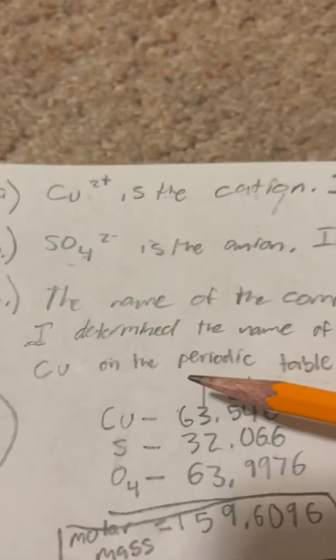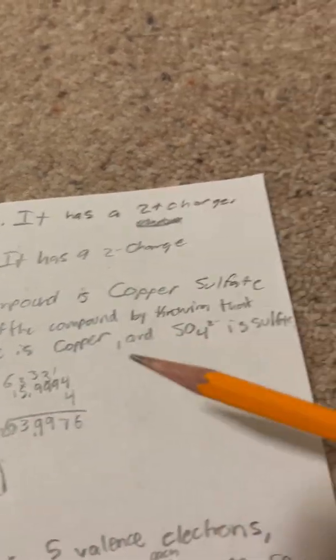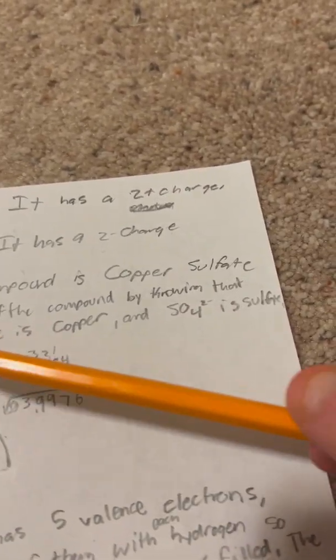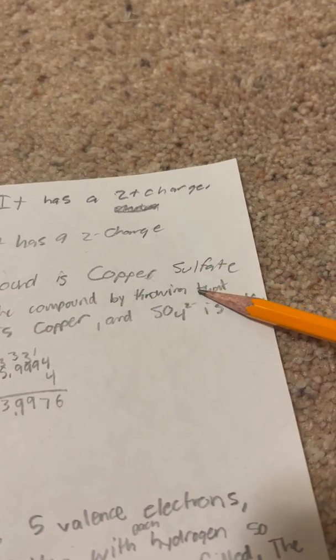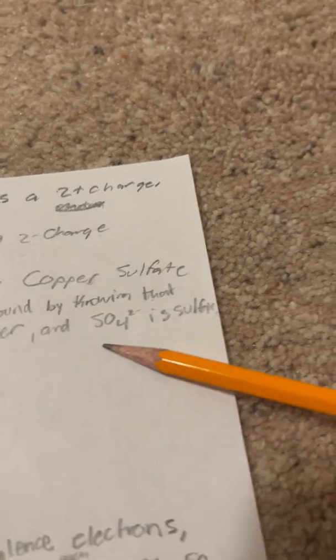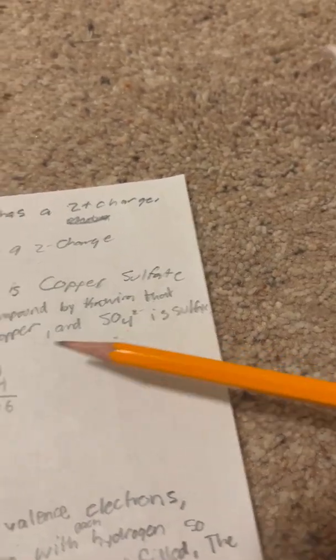It has a -2 charge. The name of the compound is copper sulfate. I determined that by knowing copper is Cu on the periodic table and SO4 represents sulfate.